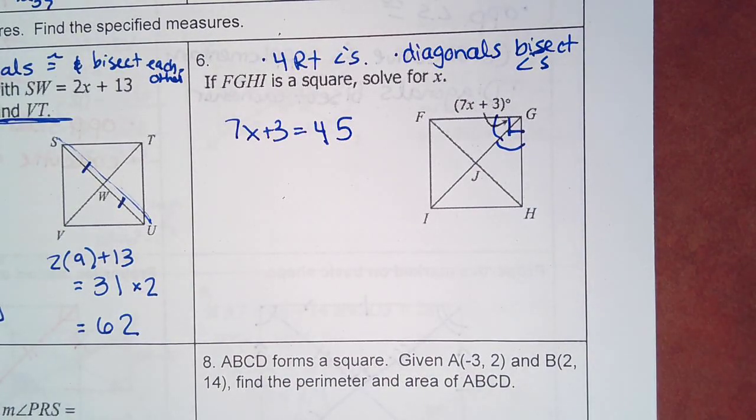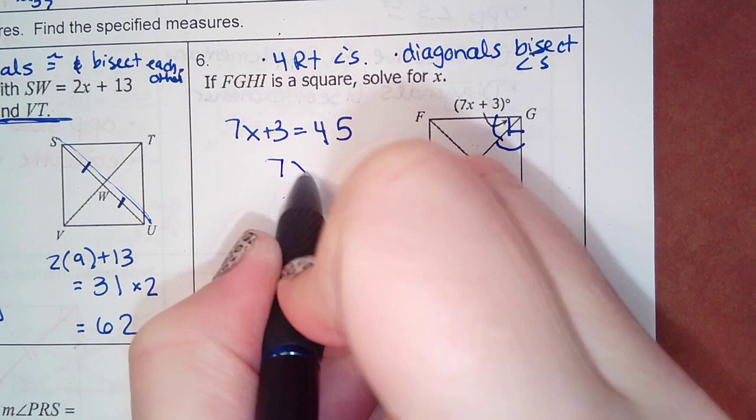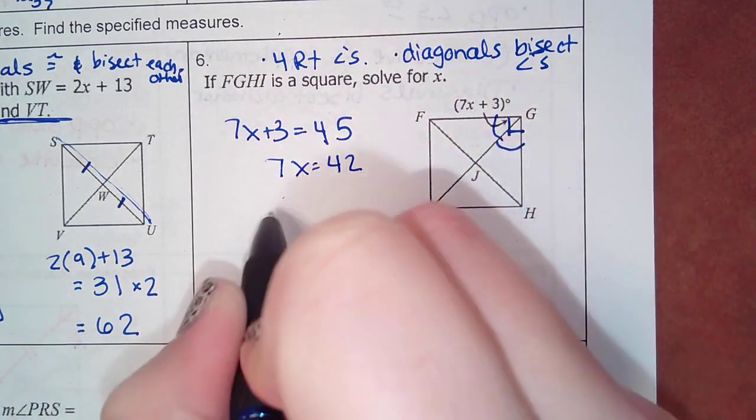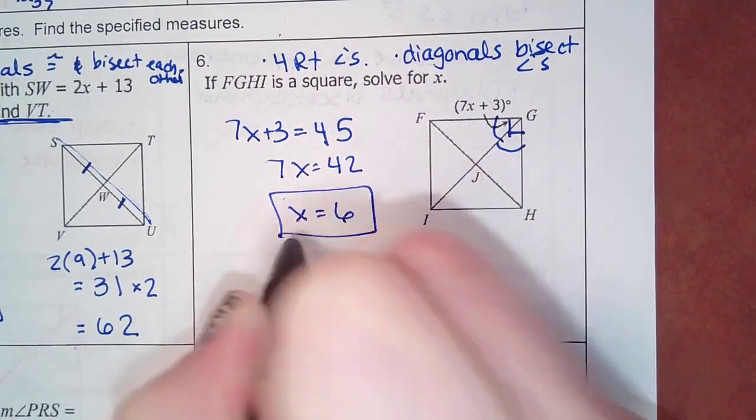A little bit less work. So let's go ahead and subtract 3. So 7x equals 42. Divide by 7, so x equals 6. And complete.